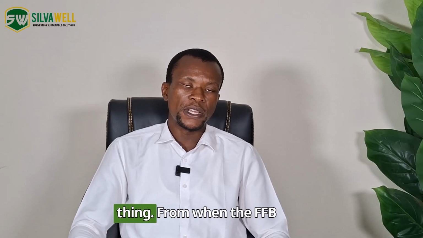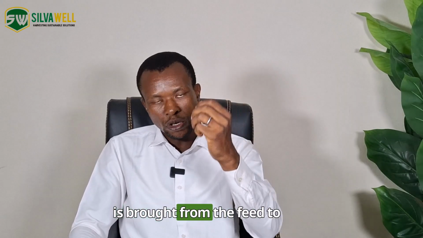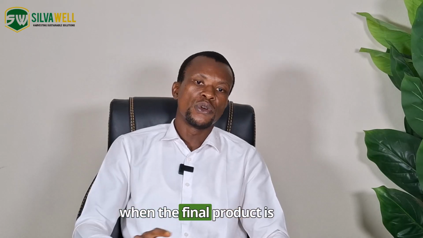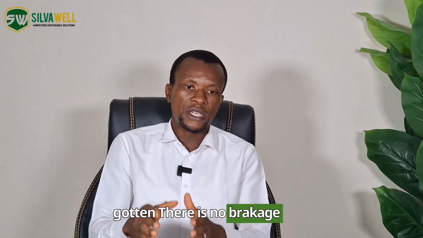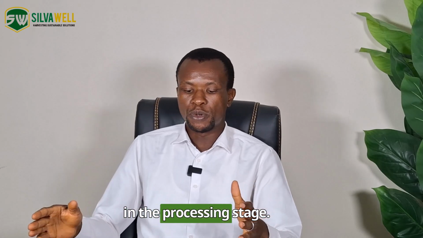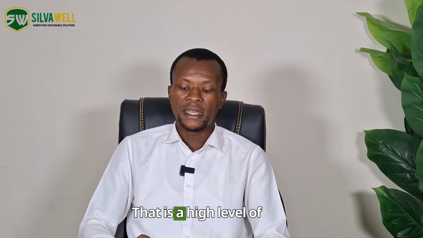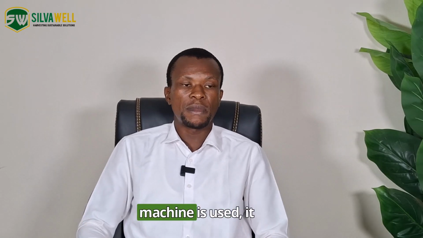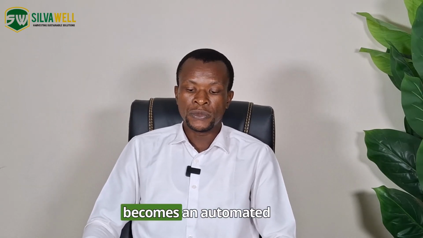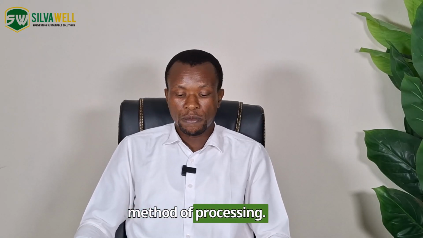It's a one-way thing. From when the FFB is brought in to when the final product is gotten, there is no breakage in the processing stage. Everything is done at once. That is a high level of sophistication. So whichever one, as long as a machine is used, it becomes an automated method, a modern method of processing.